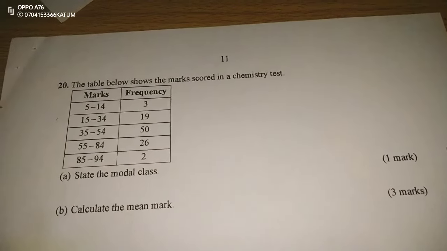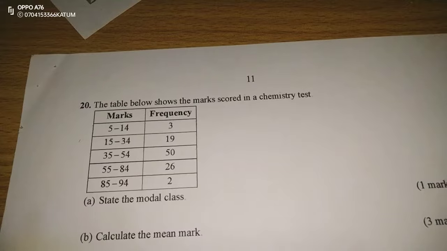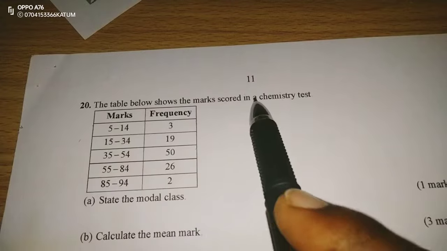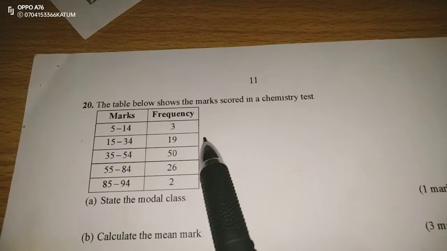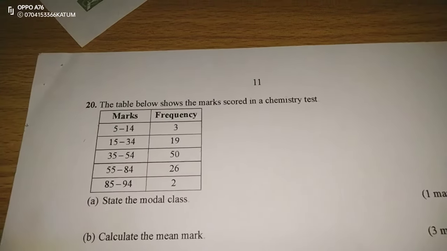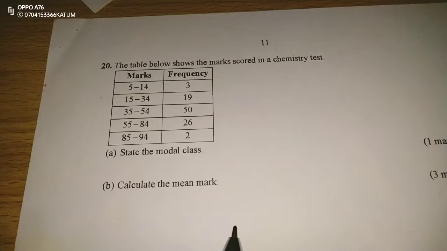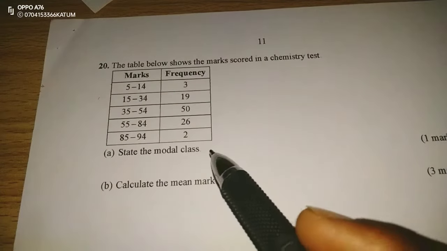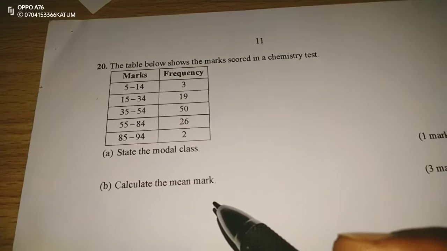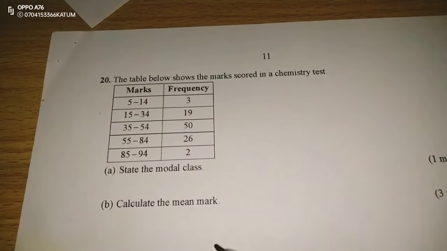We're going to do statistics 1, number 20. The table below shows the marks scored in a chemistry test. Therefore, we have the marks in classes, then the frequencies. The frequencies are the number of students scoring a given range of marks. State the modal class. The modal class is the class that has the highest frequency.